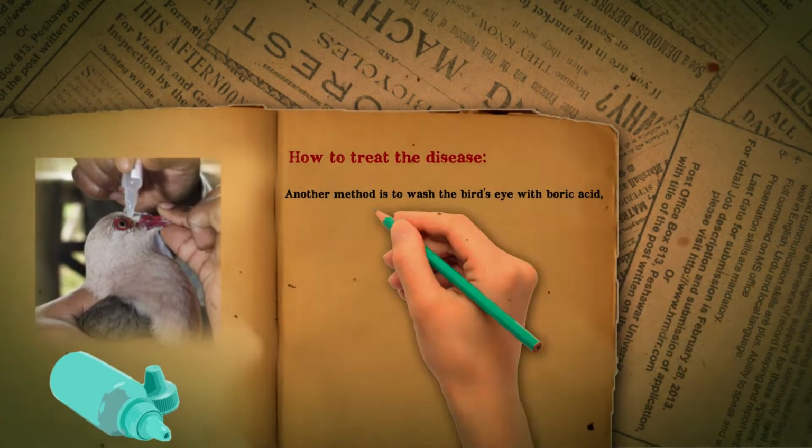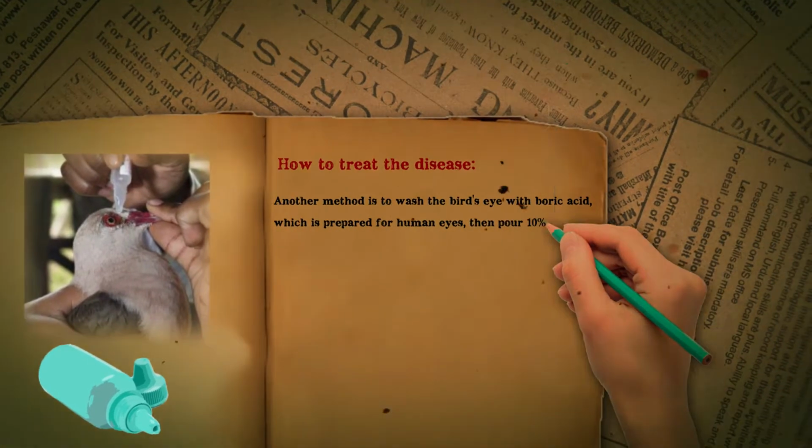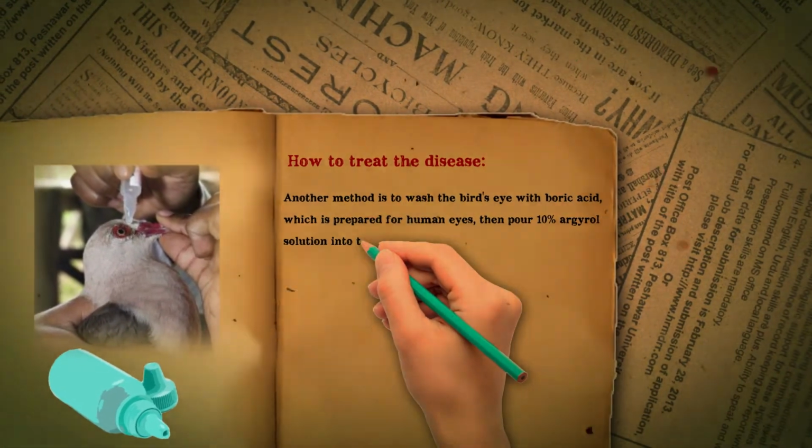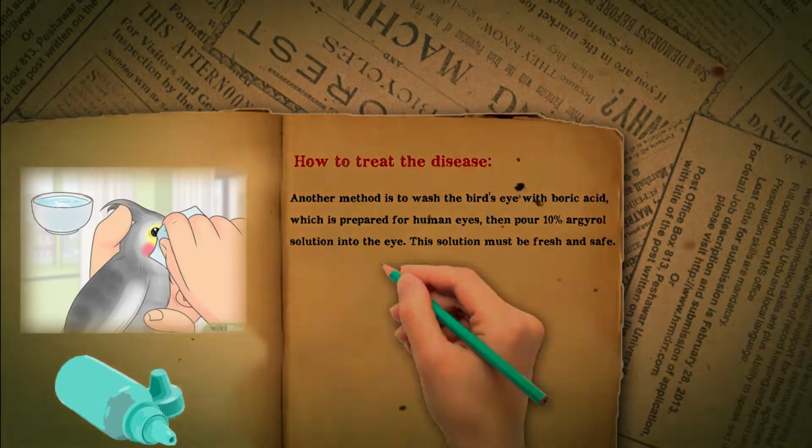Another method is to wash the bird's eye with boric acid, which is prepared for human eyes, then pour 10% Targirol solution into the eye. This solution must be fresh and safe.